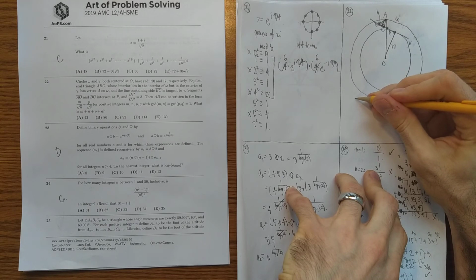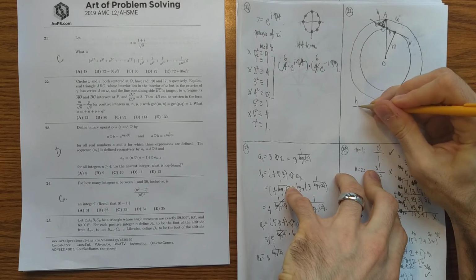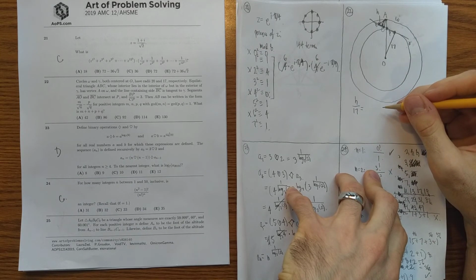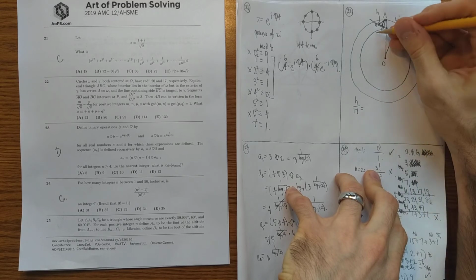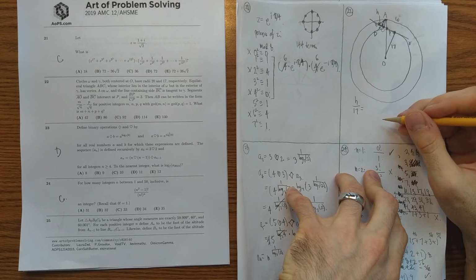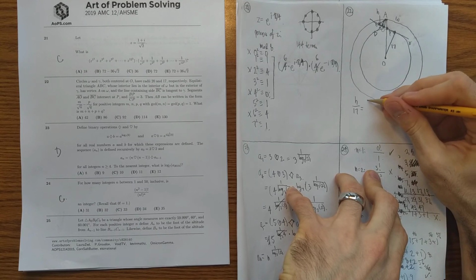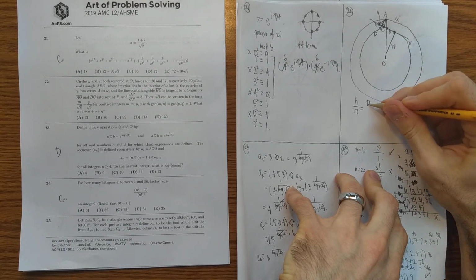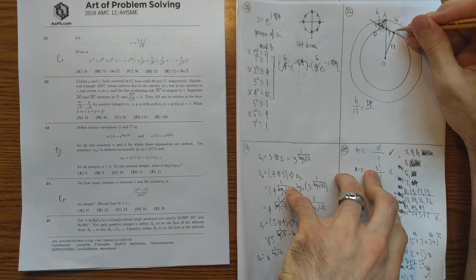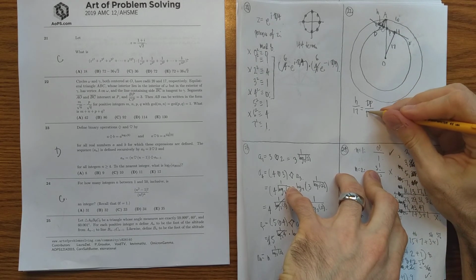So I have h over 17 is equal to, let's call this d, dp over h.